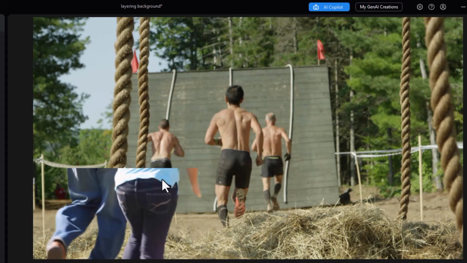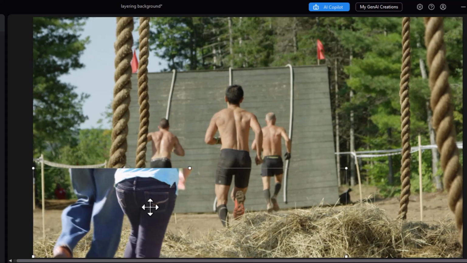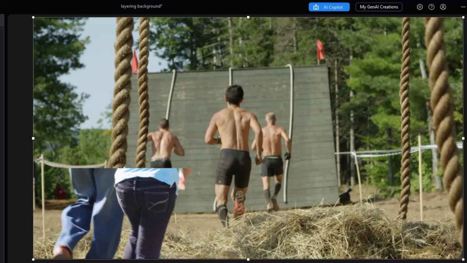The other problem we have with this is that if you look carefully, this is normal speed and my background has these guys climbing the wall in slow motion. So that won't work for a couple of reasons. So let's try something else. I'm going to not use a slow motion video for the background. I'll delete that completely. And let's take this normal background we have here.